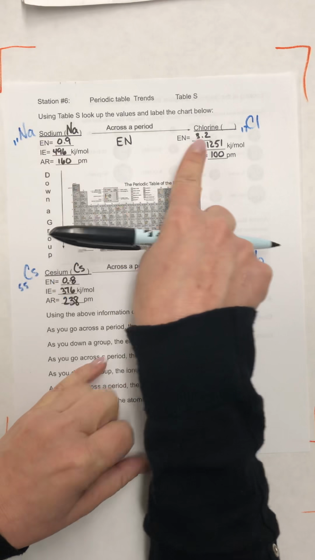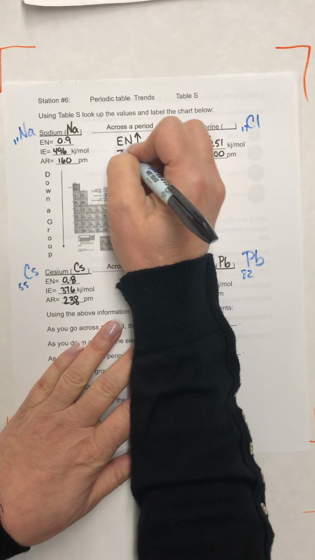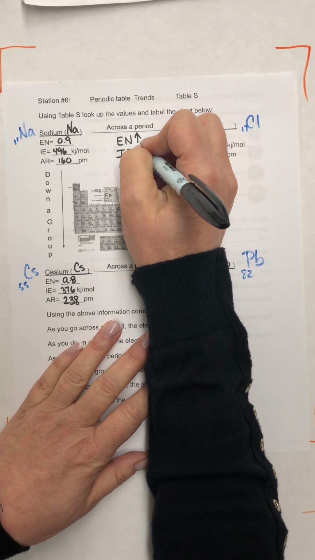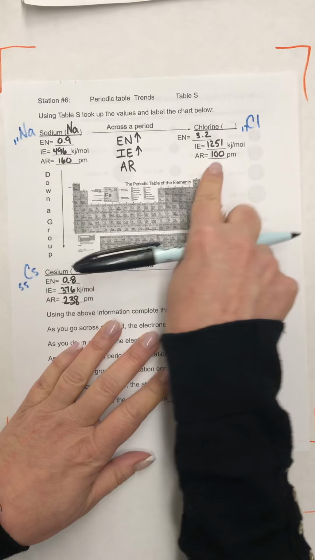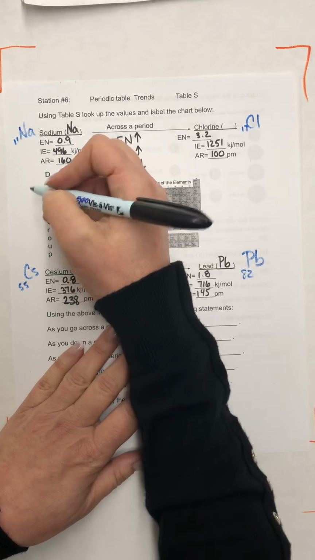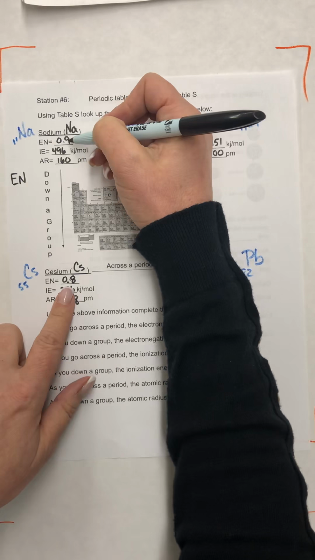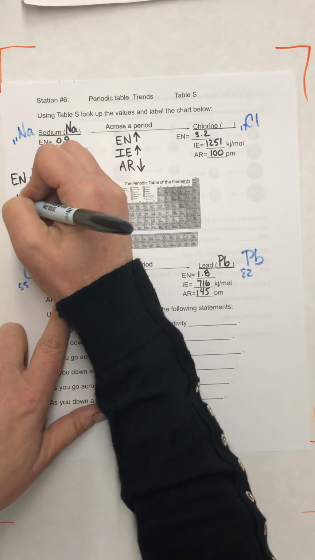So I'm going to be looking at these. If I go across a period, what happens to electronegativity? It went from 0.9 to 3.2. So across a period, electronegativity went up. Let's look at ionization energy. 496 to 1251. Ionization energy goes up. Atomic radius goes from 160 to 100. Atomic radius goes down. Now if we go down a group, if I look at electronegativity, 0.9 to 0.8, it goes down.